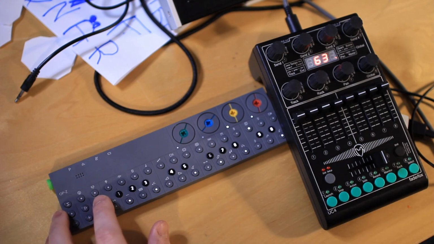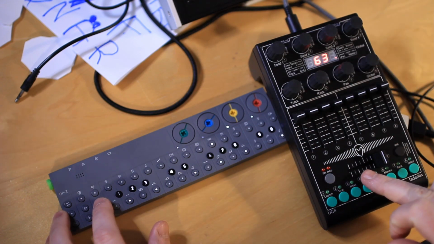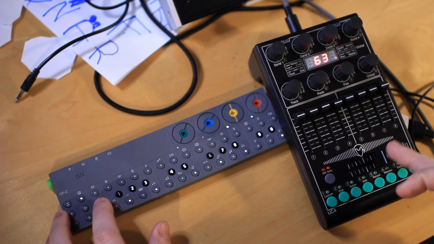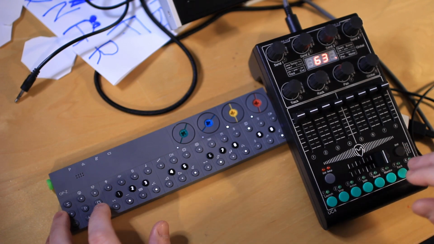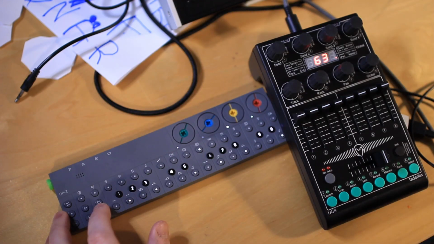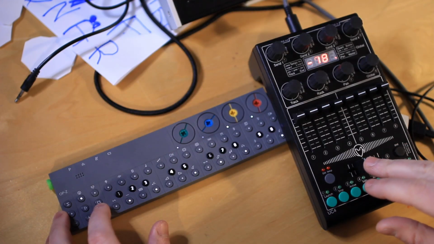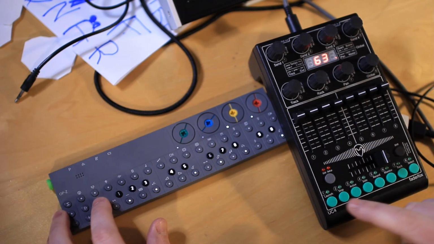Since the master track filter, or all the filters on the OPC, are bipolar, I'm using the faders, because this fader is bipolar as well. I'm using the bipolarity to change from low pass to high pass, and so on.